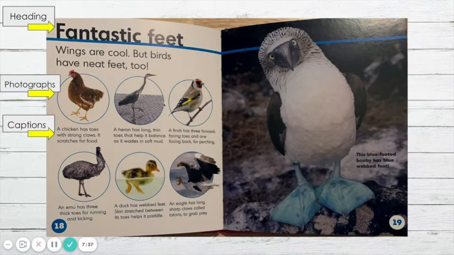And what are these photographs showing us? That's right. These photographs are showing us the bird's feet. They're fantastic feet. And the captions are giving us even more information about their feet. What part of these photographs are we supposed to pay attention to? And how do you know? For example, when I look at this chicken, how do I know what part I really need to pay attention to?